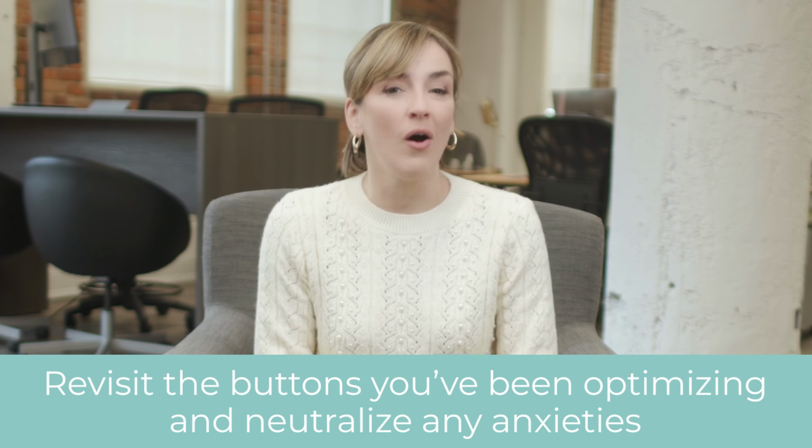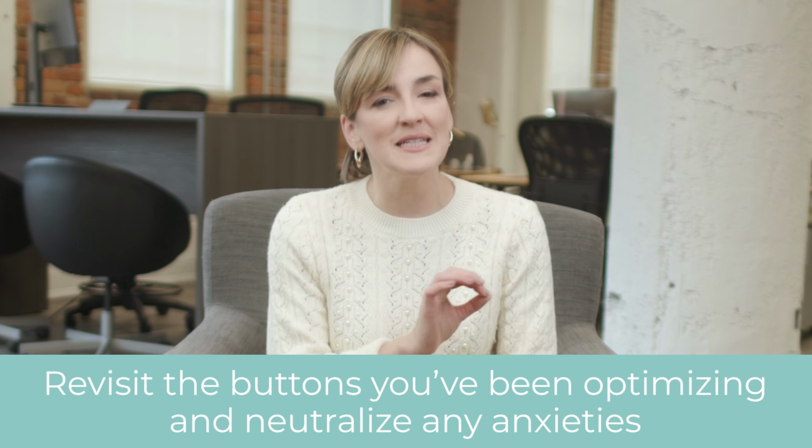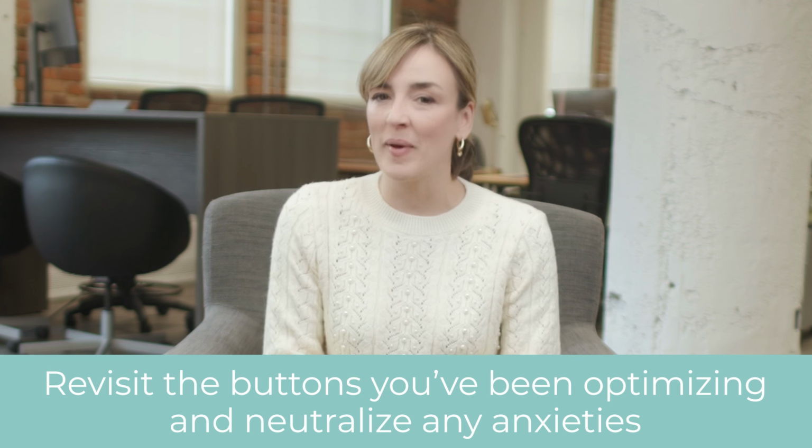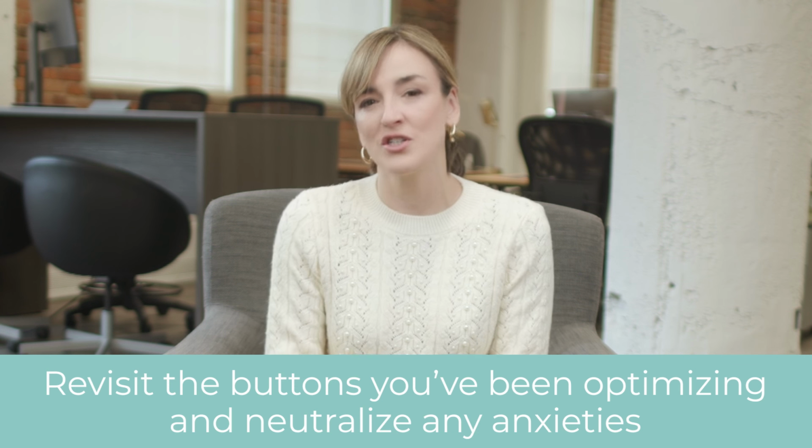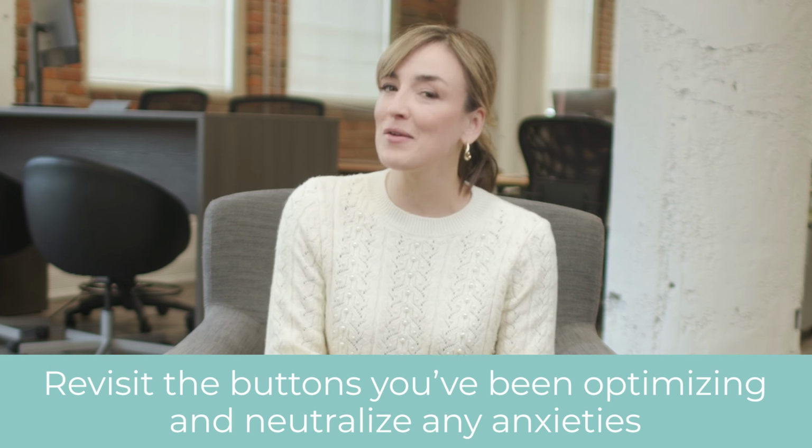Your task now is to revisit the buttons you've been optimizing and neutralize any anxieties, turning buttons from scary closed doors to chill places that will help make their lives better. And keep in mind that your entire customer journey is filled with buttons. So if you haven't addressed your cart and checkout buttons, why not? Those are critical.